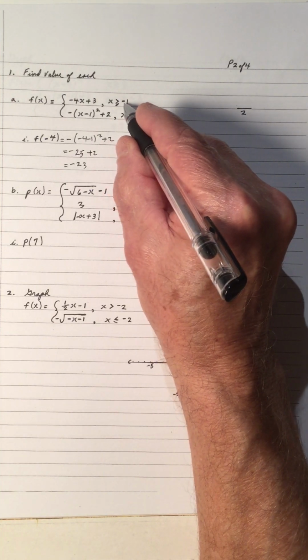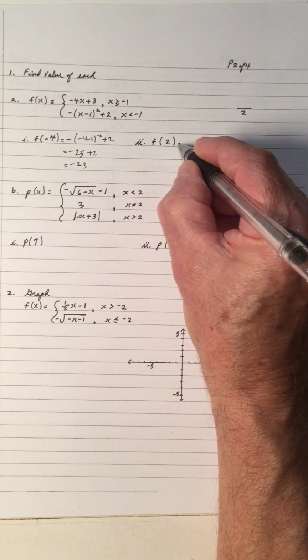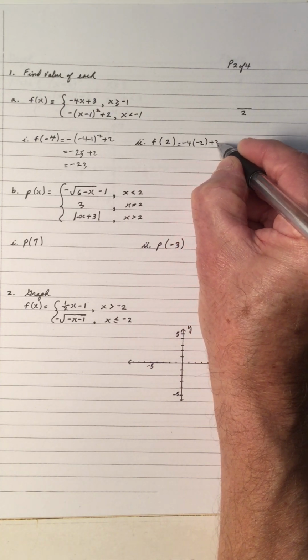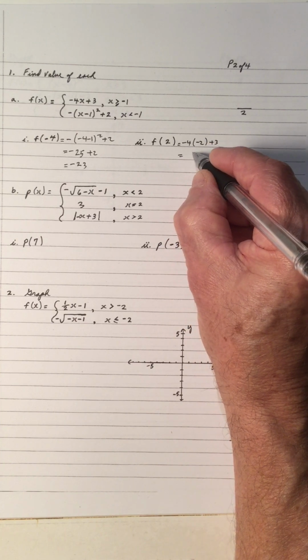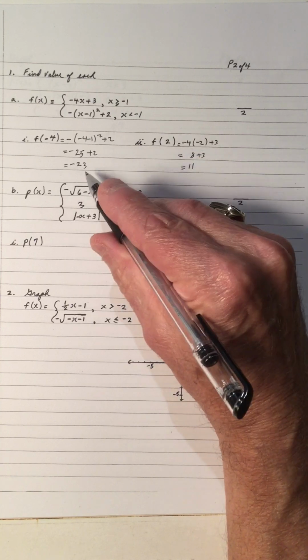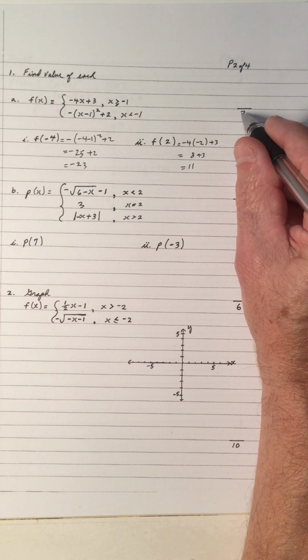And we want the f of 2. The 2 is greater than -1, so it fits here. So we have -4 times -2 plus 3. -4 times -2 is 8, plus 3, and that gives us 11. So we got -23, 11. Give yourself 2 marks.